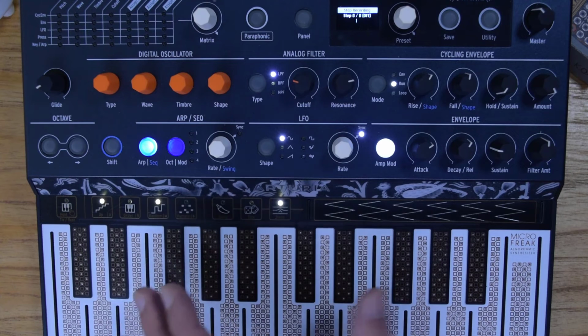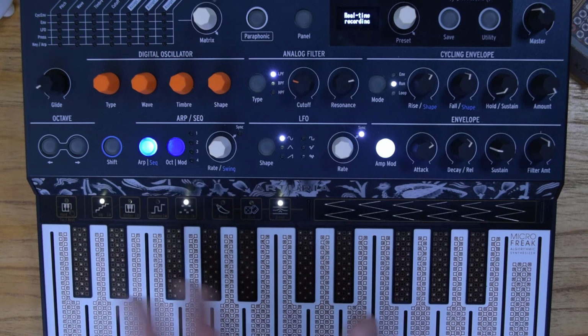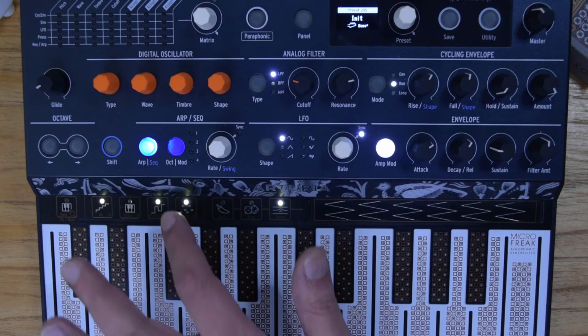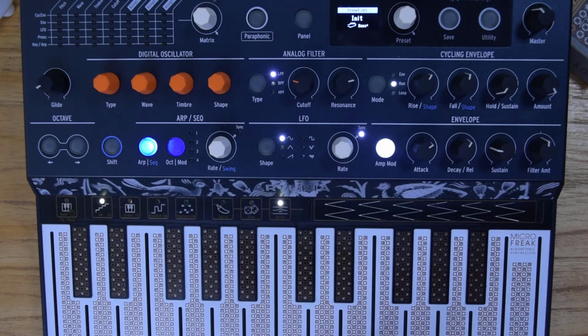So once you record all your notes, you just press play, and it's going to play your sequence. I guess I missed one. Right, so that's it. You record and you punch in the notes. Pretty simple to understand. What if you don't like this sequence? Maybe you hate it and you want to go back.